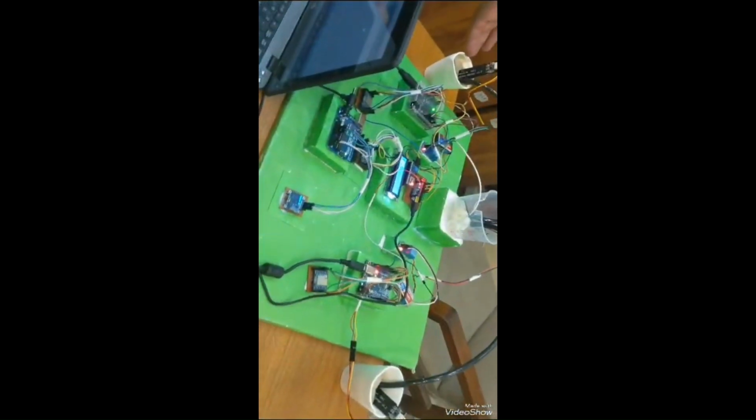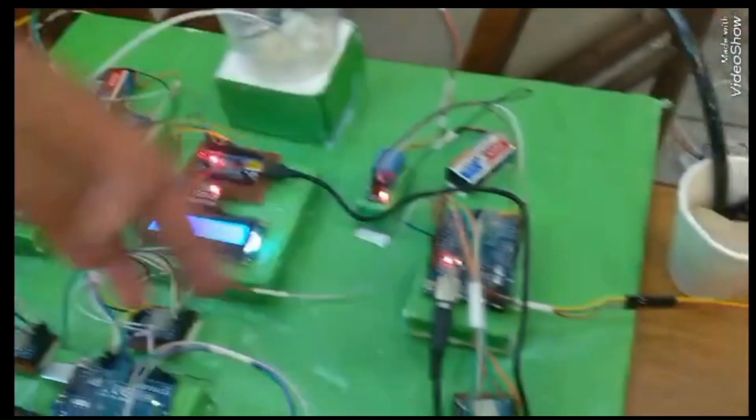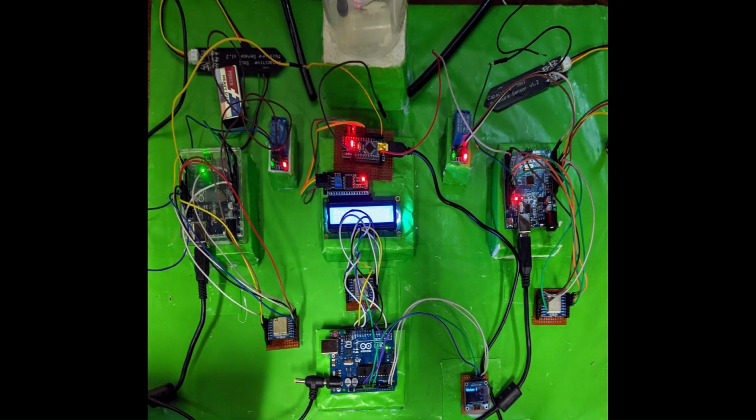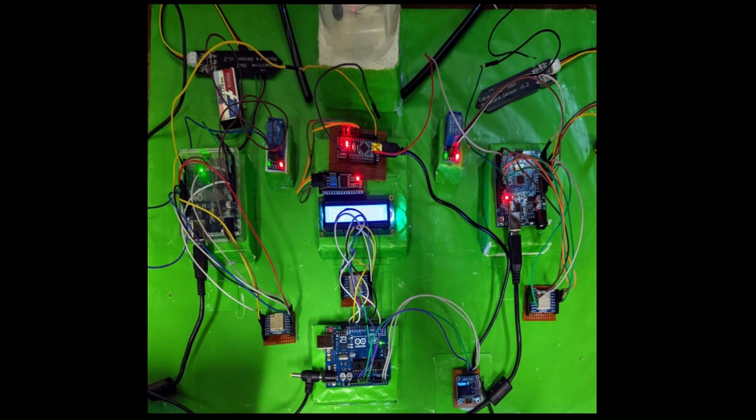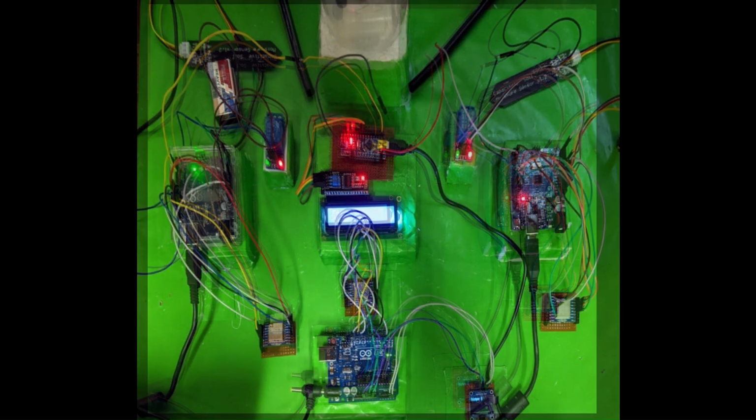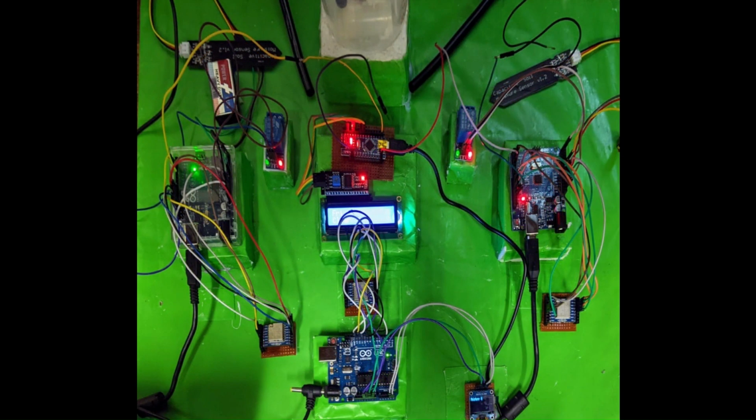Here are the two nodes, node 1 and node 2, and here is the master node. In this irrigation system, node 1 and node 2 perform similar functions. Therefore, if you take one node, it will not be a big deal to understand the function of the remaining nodes.